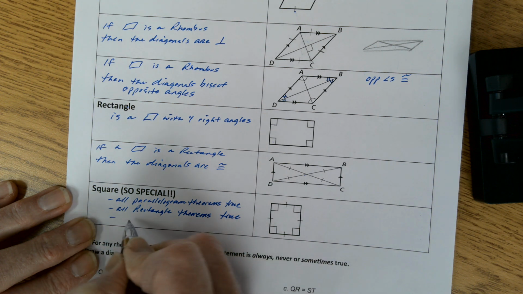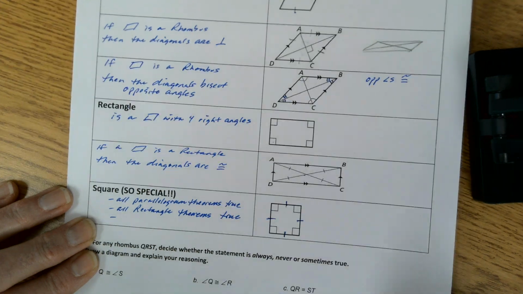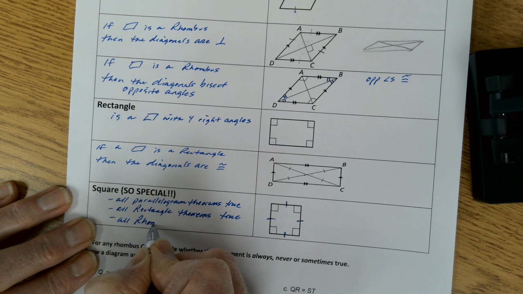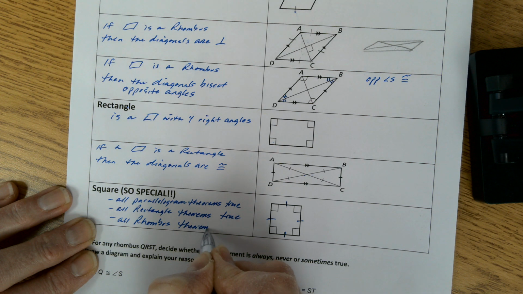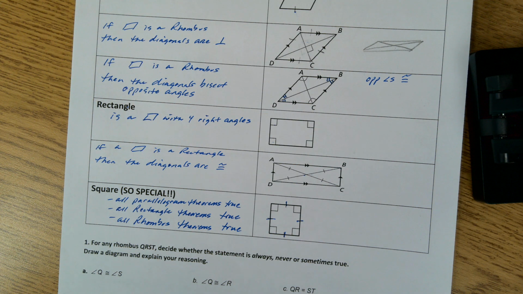And finally, because it's also a rhombus, all rhombus theorems are true. That's the gist of this lesson, okay?